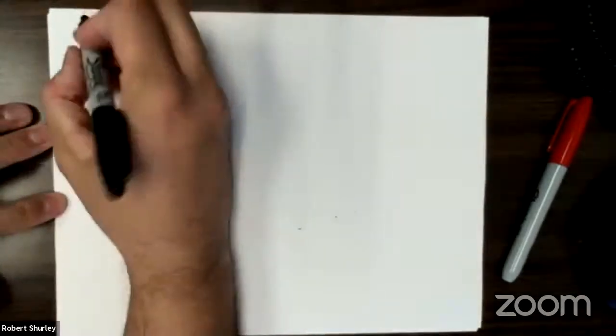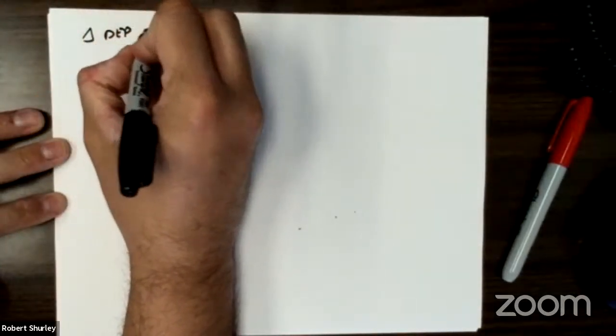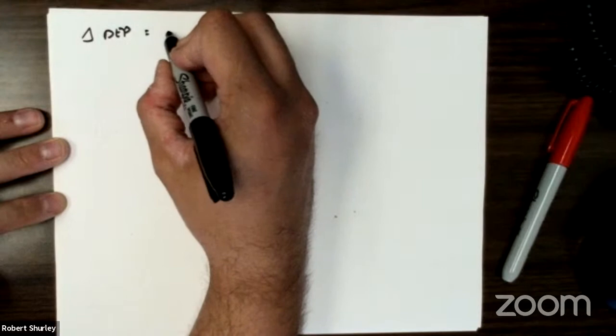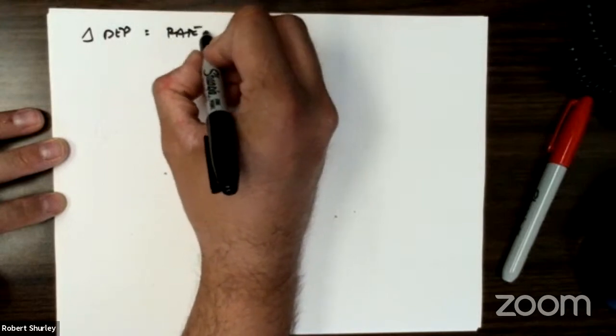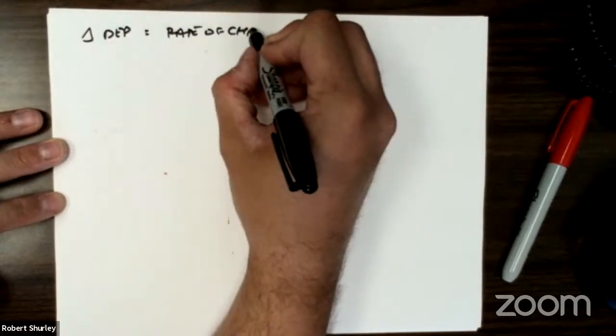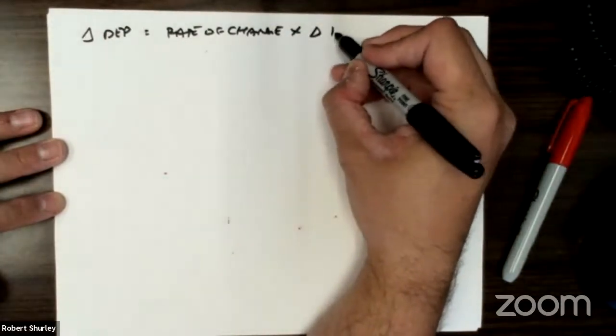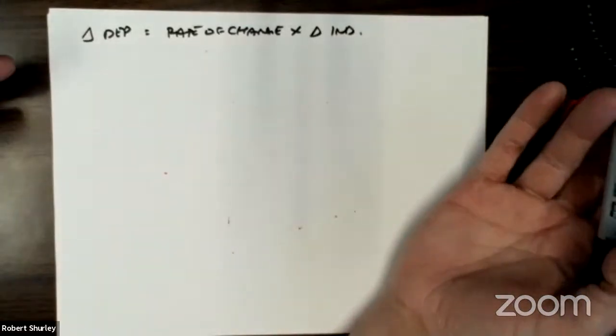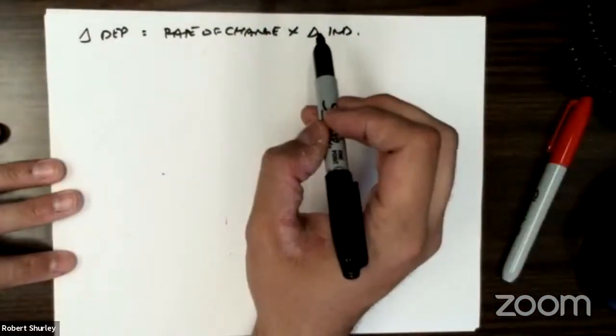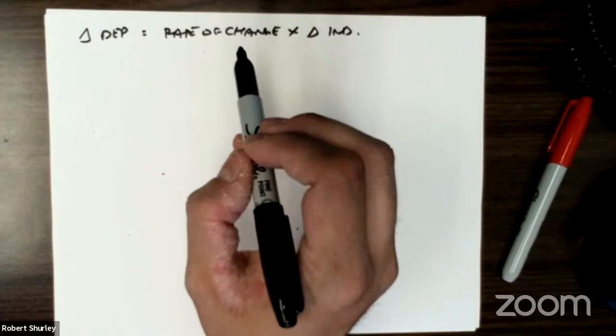The change in the dependent just equals the rate of change times the change in the independent. Now, this is just coming from the slope formula. They're just multiplying this over the change in the independent.